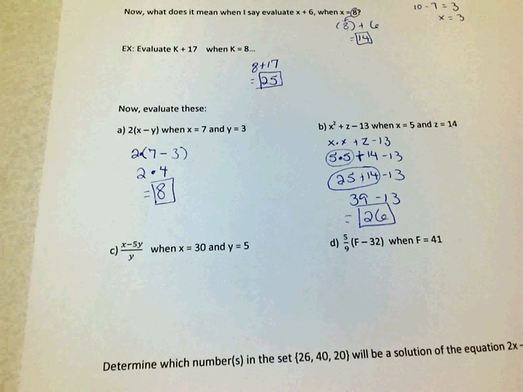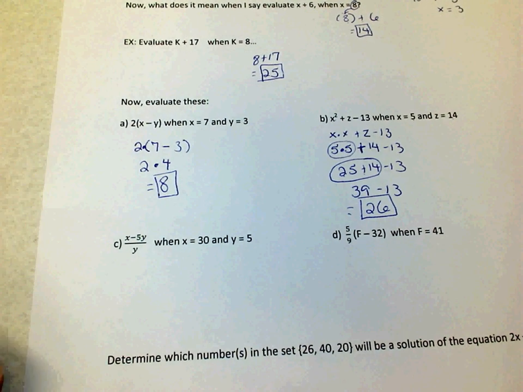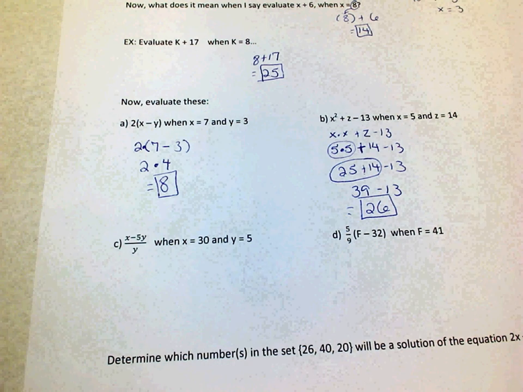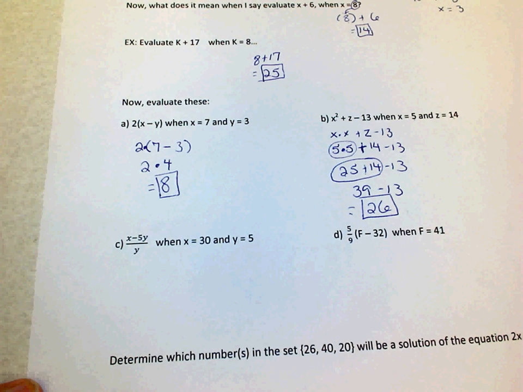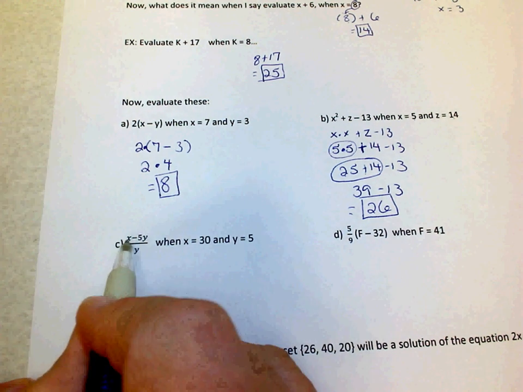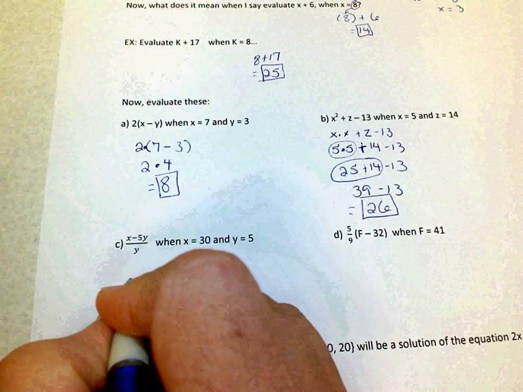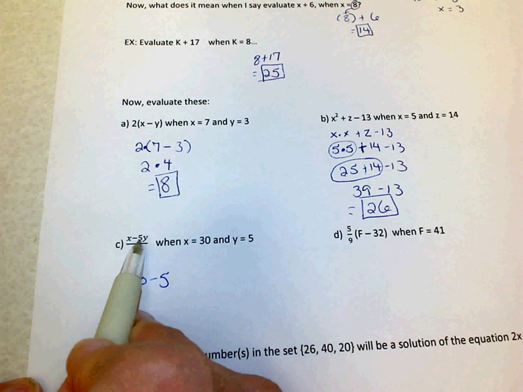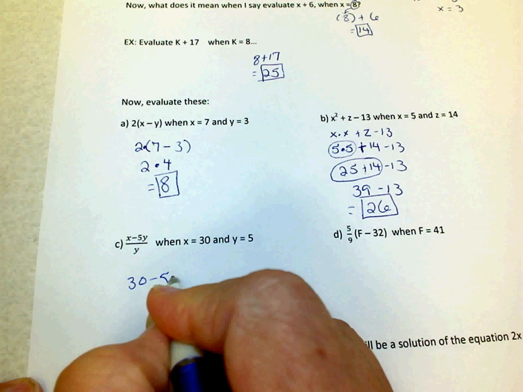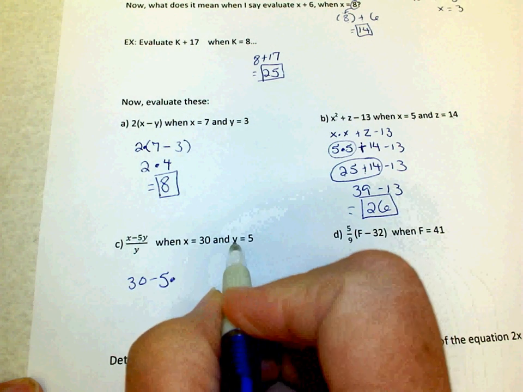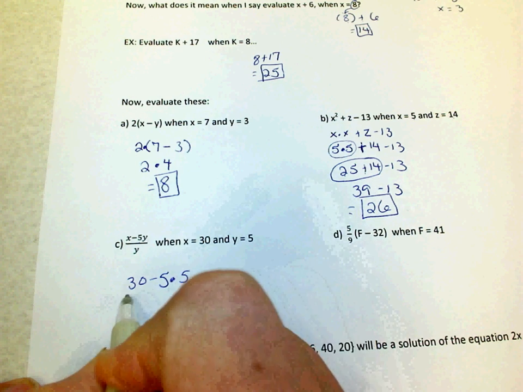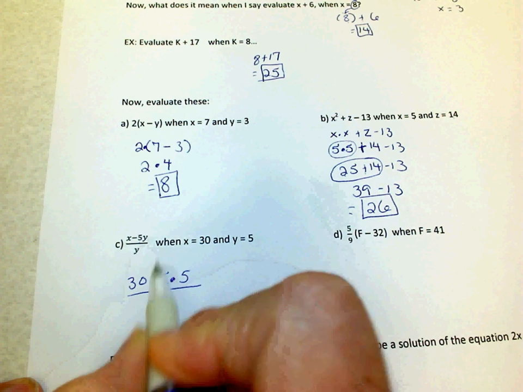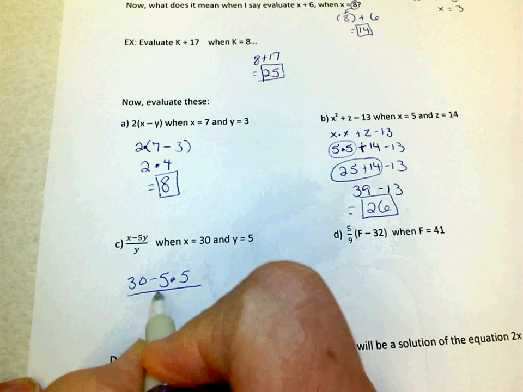Well, guess what? These two aren't any different. We've got a formula and we've got numbers to go in the formula. This is an x. x is 30. Minus 5, and remember, if there's nothing between 5 and y, it means times, and y happens to be 5. Divided by, and that says y, and again, y means 5.